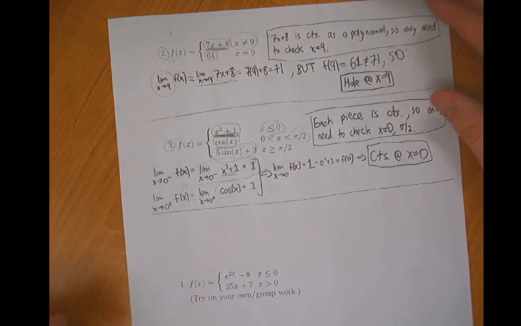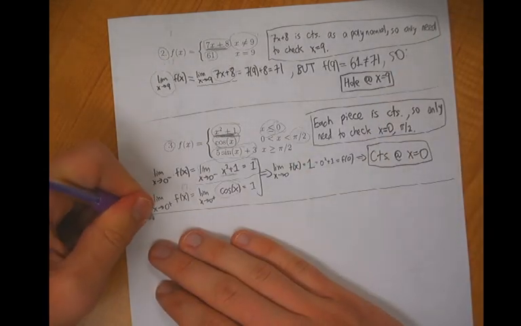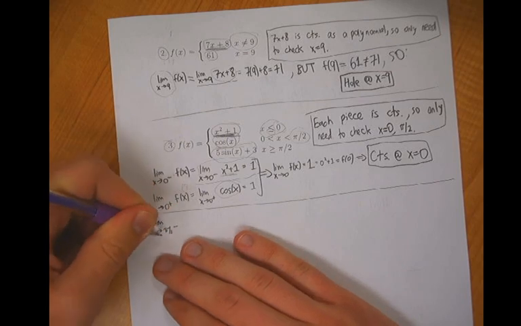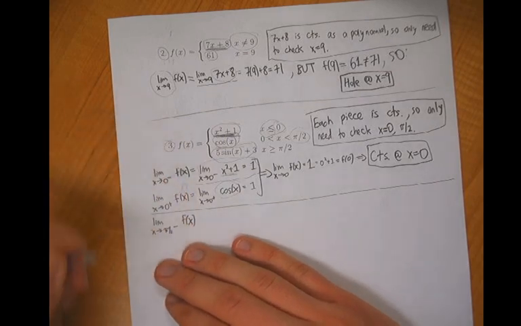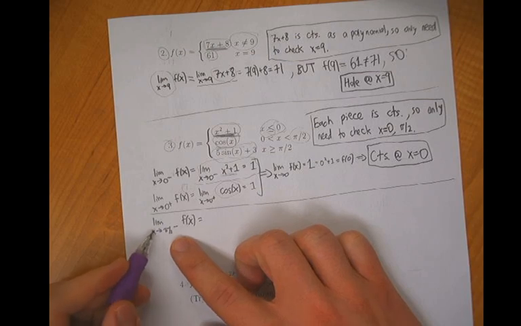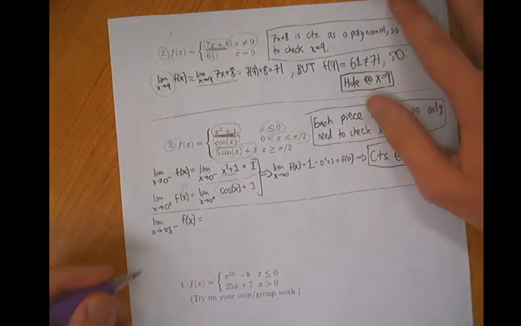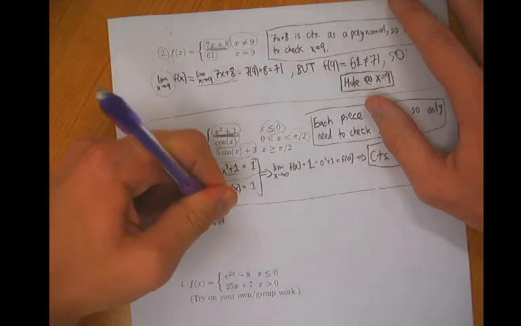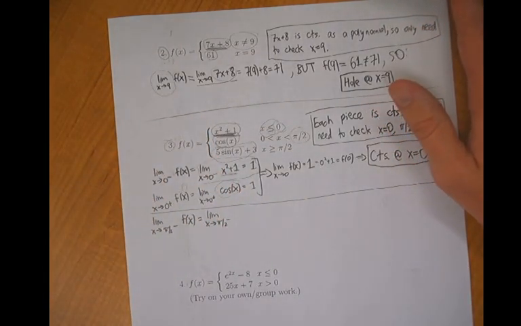Okay. So that's for 0. Now let's see what happens with pi over 2. So pi over 2, again from the left, f of x. In this case, if we approach pi over 2 from the left, that's the same thing as approaching pi over 2 from the left of which function? Cosine x.